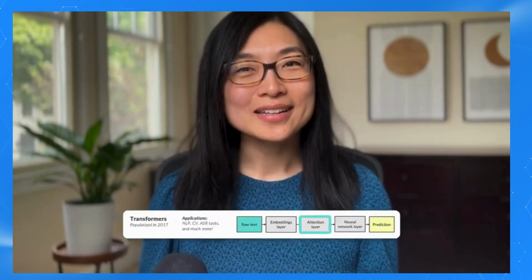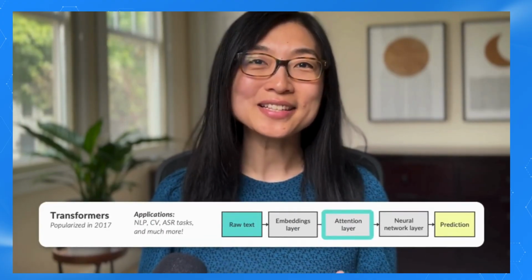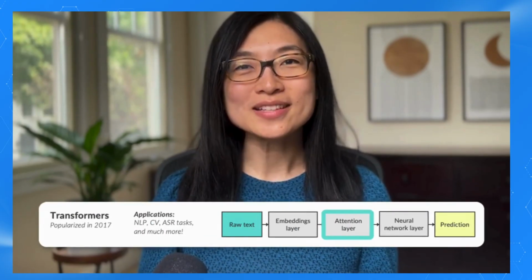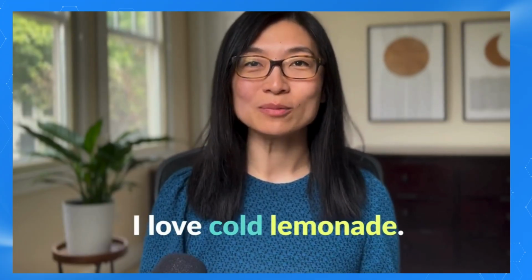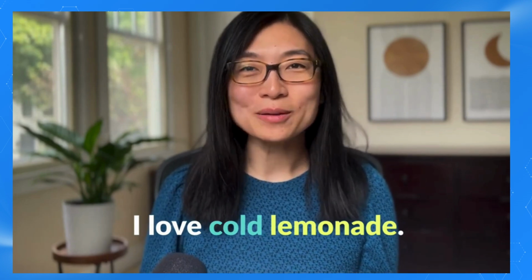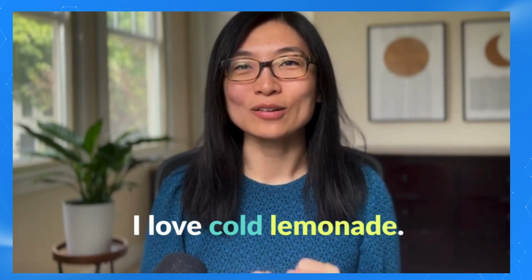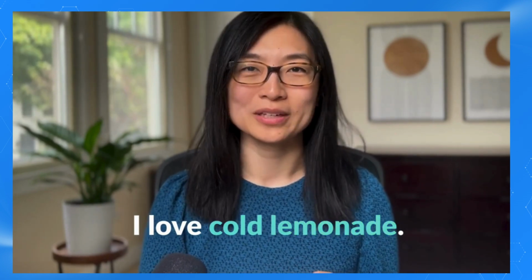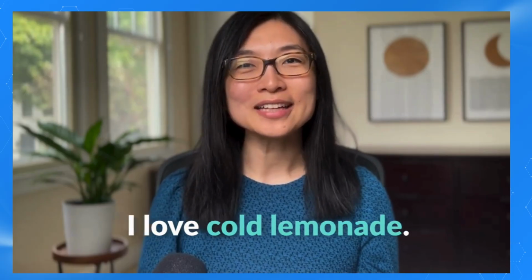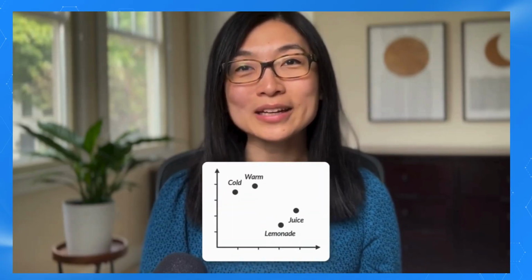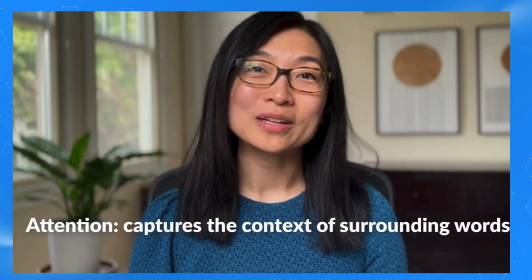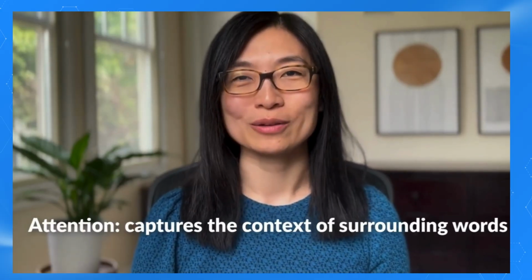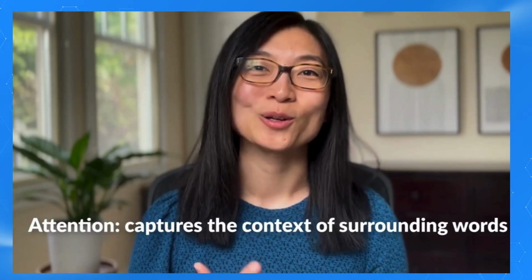Next is the attention layer, and this is the step that looks at context. So in the sentence, I love cold lemonade, the word cold modifies lemonade, or in other words, it attends to lemonade, or it changes the meaning of lemonade to actually be cold lemonade. Mathematically, the location of that lemonade embedding in space gets slightly modified based on that cold word, and that's how lemonade can absorb the context of the words around it. This idea, again, is called attention.